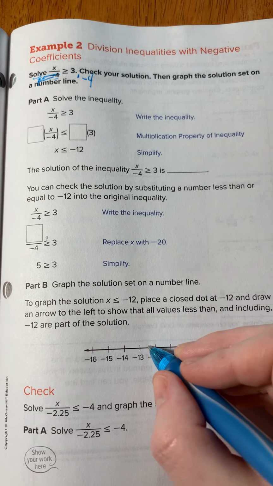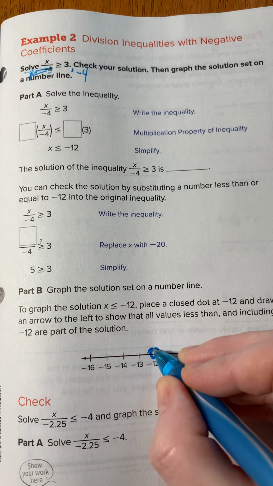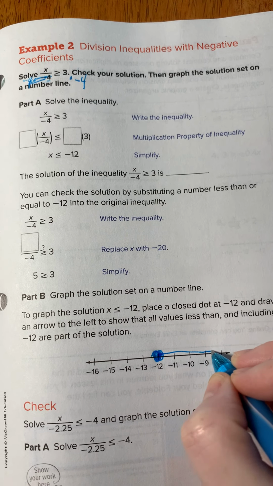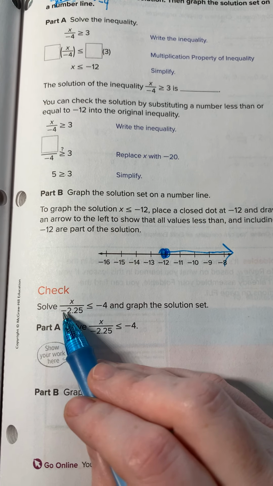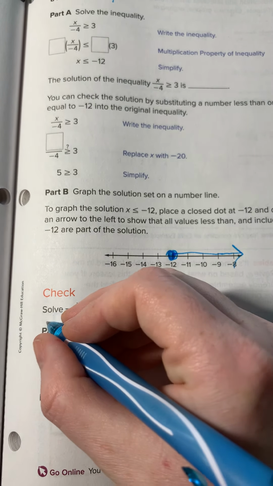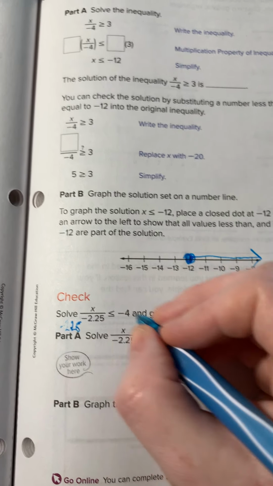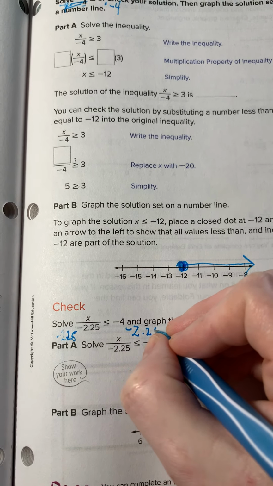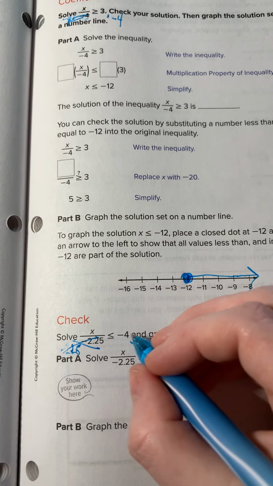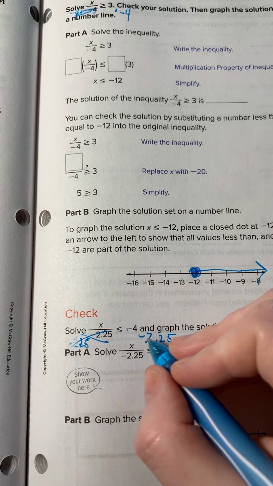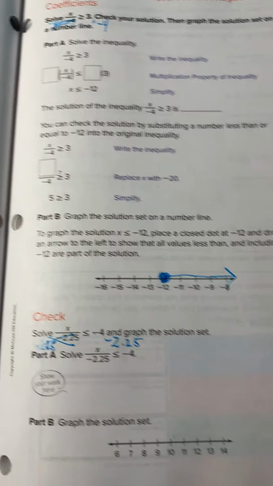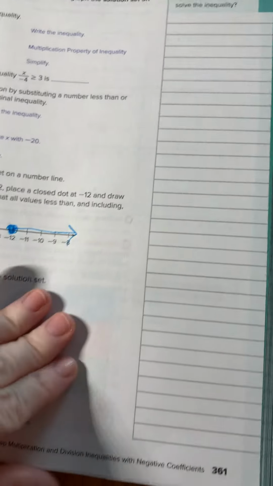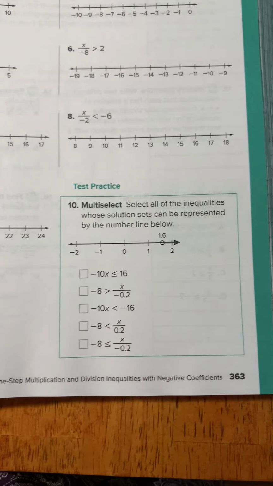Down here to graph it, it has a line underneath, so you're going to fill in the circle, and the arrow points this way. Same thing here. You have a negative here, so you're going to multiply by -2.25 on each side. This will cancel each other out. A negative times a negative is a positive. So your answer will be positive. Let's flip ahead here. There we go, practice page 363.